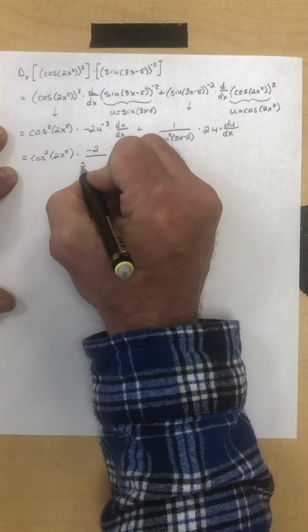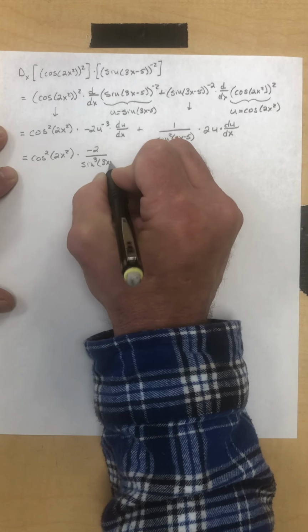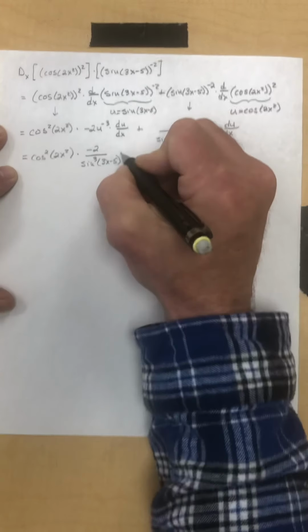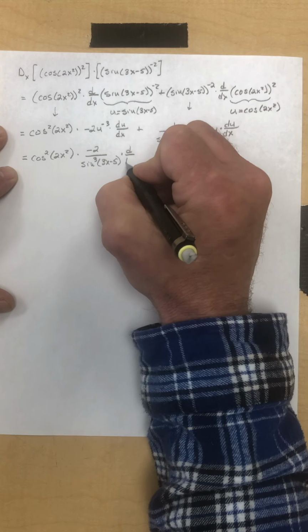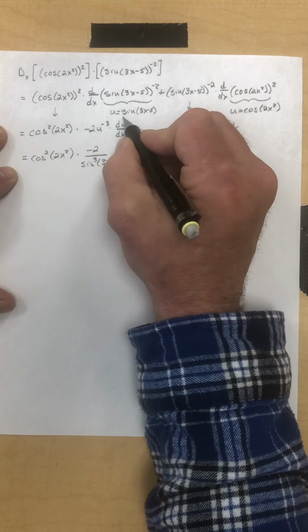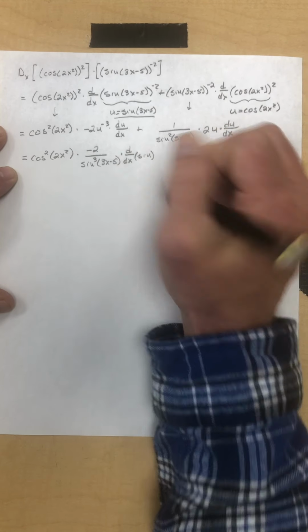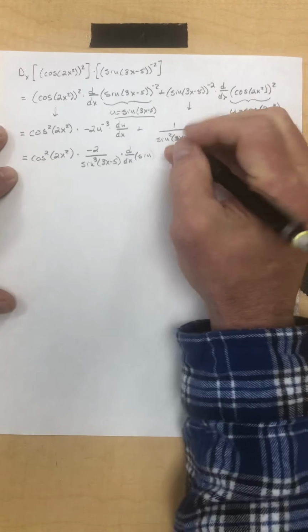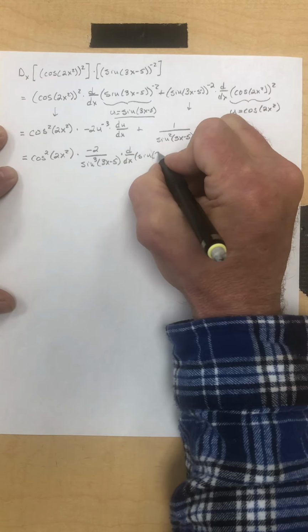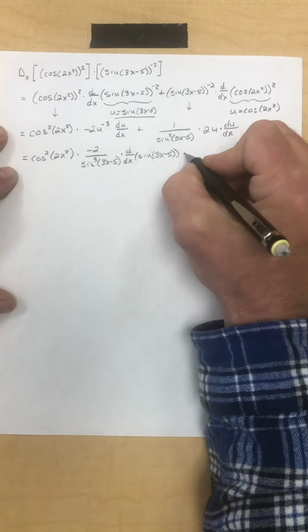So that'd be the sine cubed of 3x minus 5, times the derivative of this guy. So this is going to be times d dx of sine of 3x minus 5, like that.